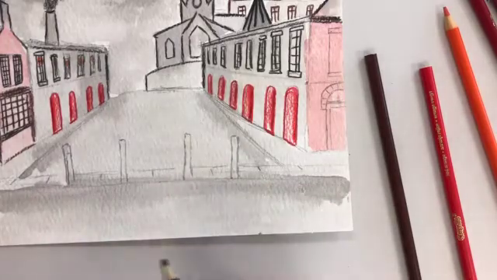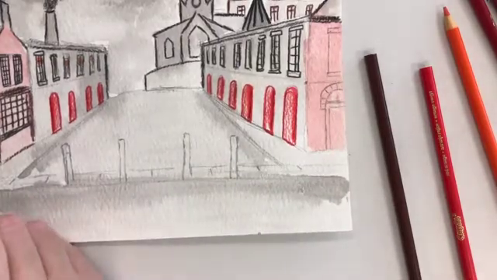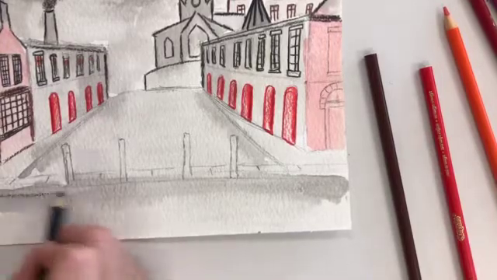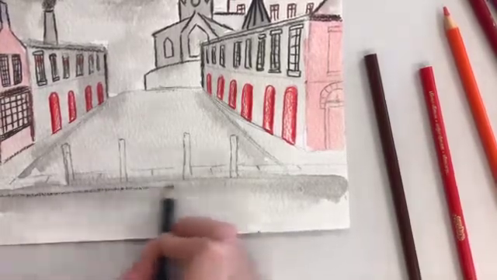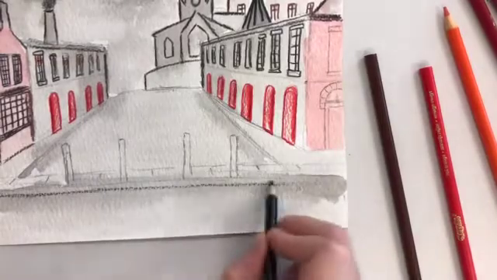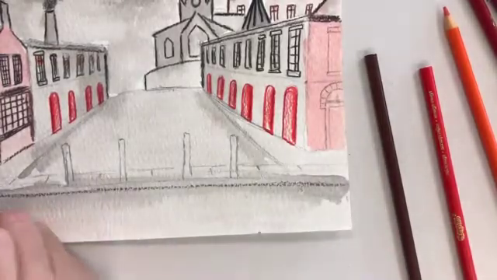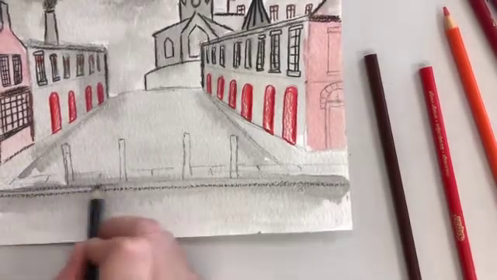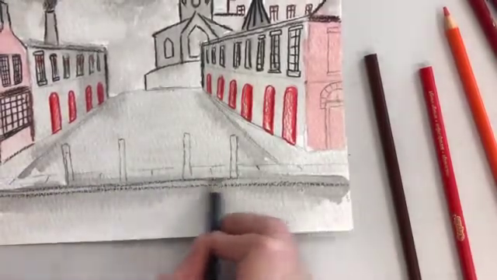This is the part of the picture that's closest to the viewer, and we're going to just, still using our black, just pencil in some parallel lines here. Parallel lines just mean lines that run exactly apart.